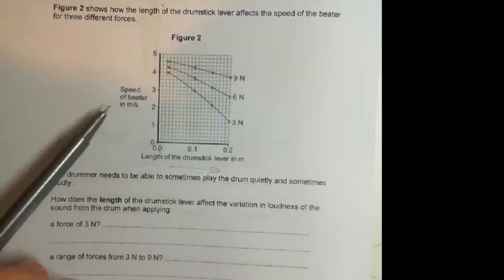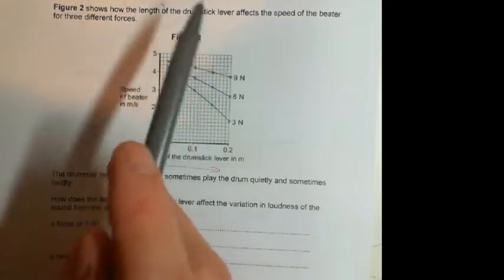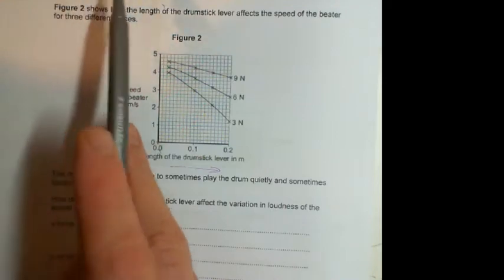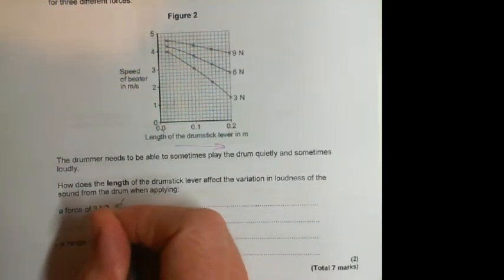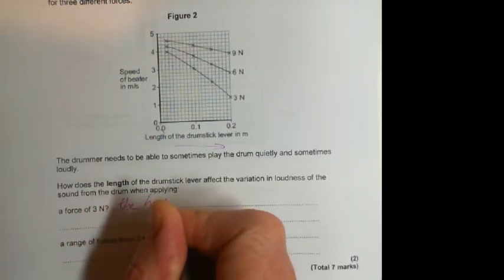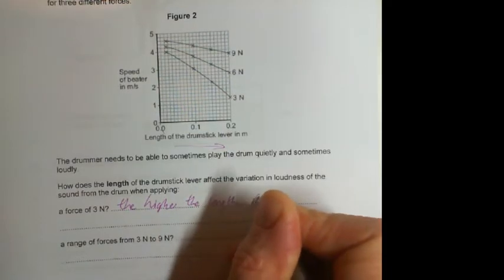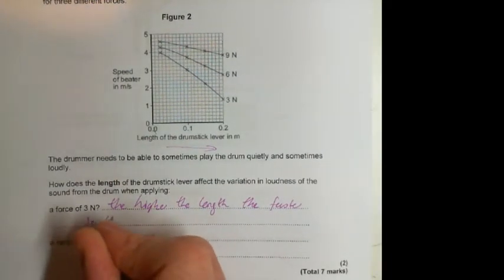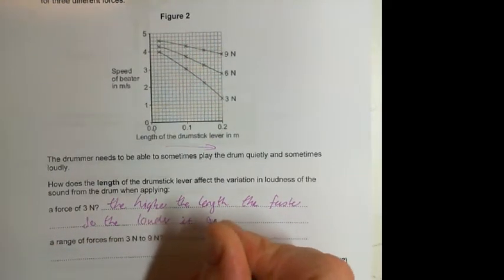Now I need to go back up, because I need to know more about speed, since it's asking me about loudness. So it says the higher the speed at which the beater hits the drum, the louder the sound the drum makes. So for a force of 3 newtons, the higher the length, the faster, so the louder it gets.